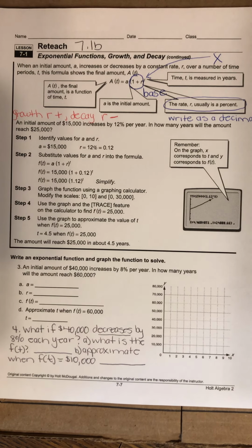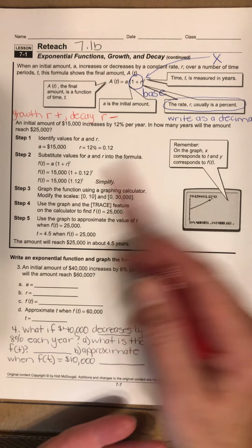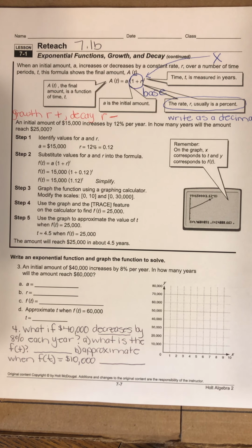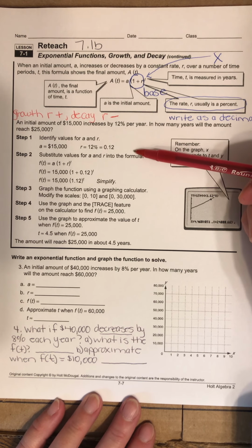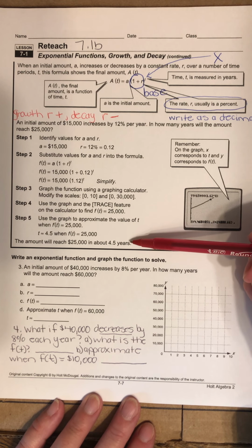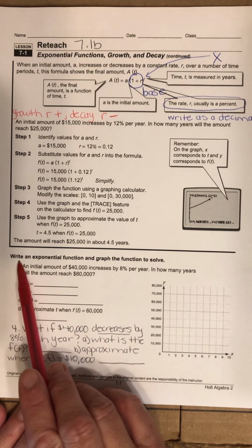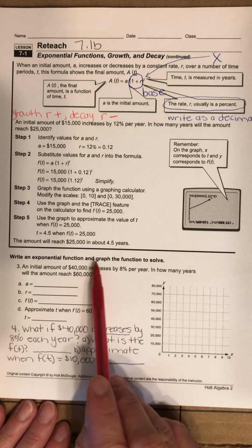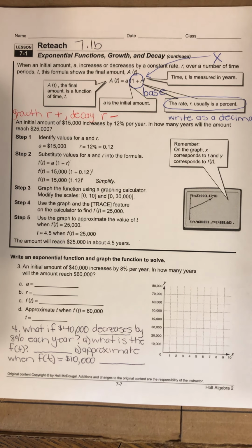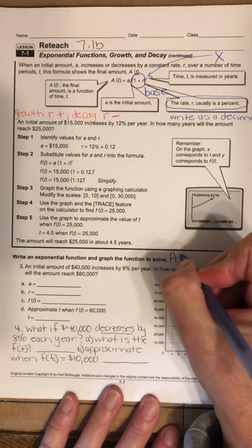Okay, so what we're going to be doing is taking stories and writing an exponential function, because we know what these things are in our exponential function, and then we're going to go ahead and use it. Now, there's a lot here that would help you on the calculator right here. We are going to do that together below. Okay, the directions say write an exponential function and graph the function to solve.